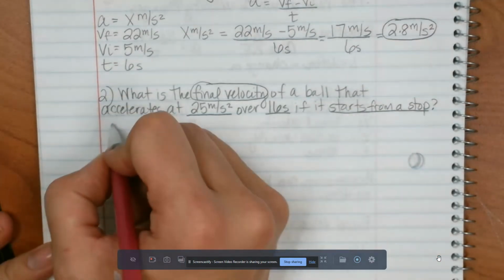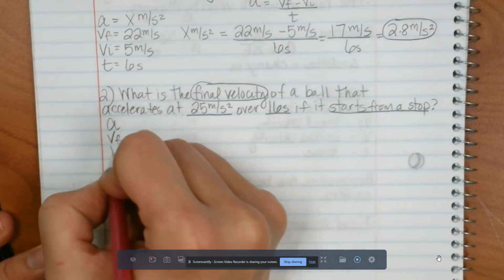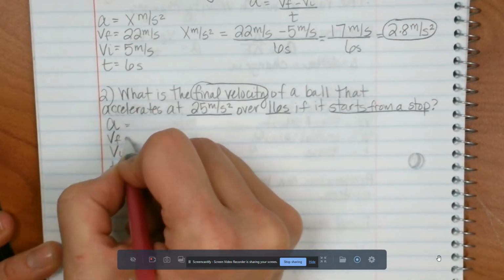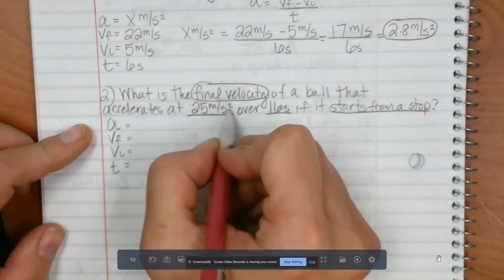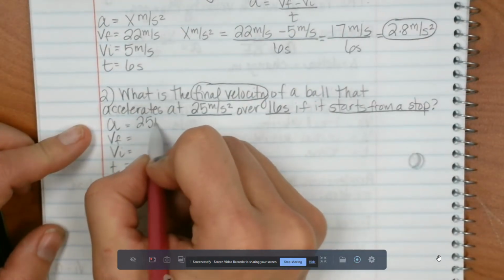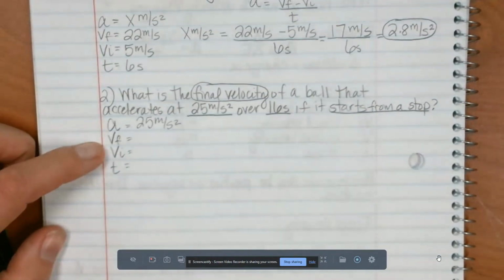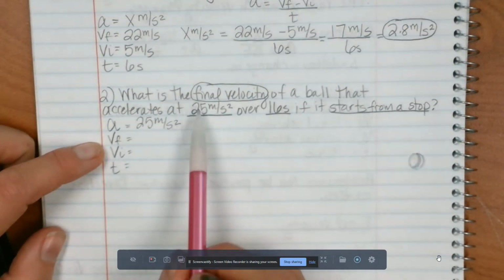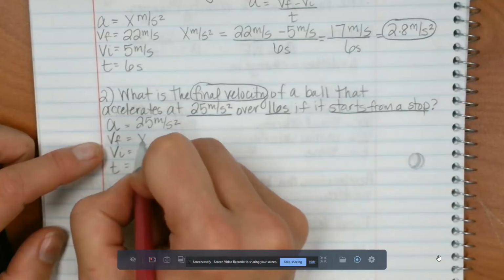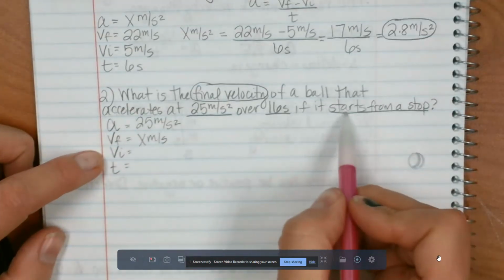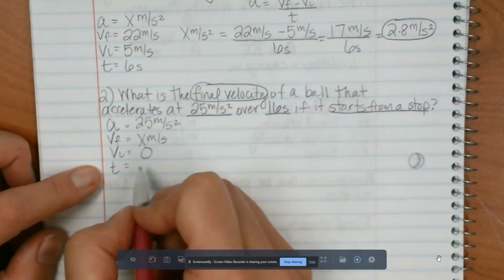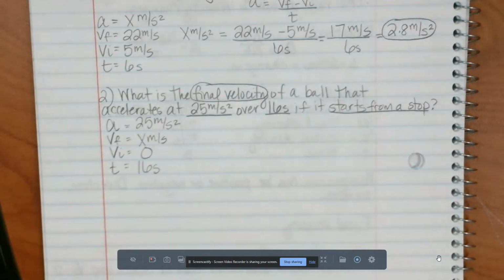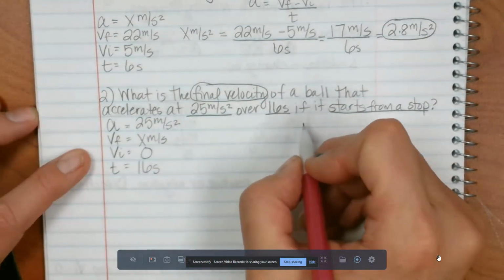So we're still going to need our A, VF, VI, and T, all of the variables. Acceleration is going to be what we find with the squared in here, 25 meters per second squared. Our final velocity, what we're looking for, so that's going to be X meters per second. Our initial starts from a stop, so it means it's 0, and our time is 16 seconds. Okay, so we are going to plug it into our final velocity equation.